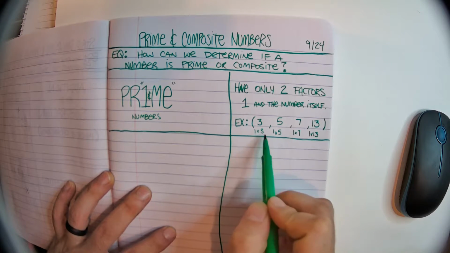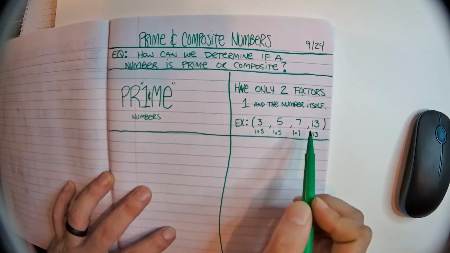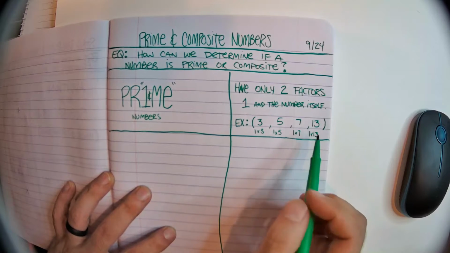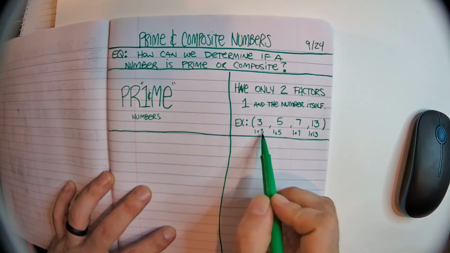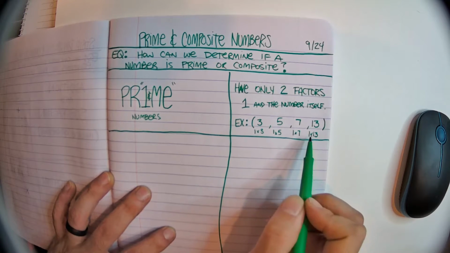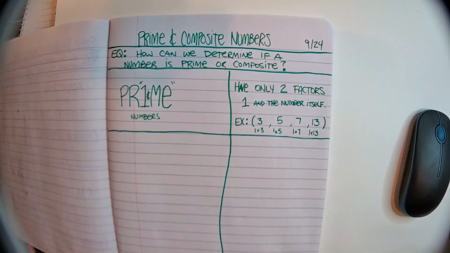You can't multiply any other whole numbers and get 3. You can't multiply any other whole numbers and get 5. You can't multiply any other whole numbers and get 7. You can't multiply any other whole numbers and get 13. The only way to make those is 1 times 3, 3 times 1, 1 times 5, 5 times 1, 1 times 7, 7 times 1, 1 times 13, 13 times 1. All right, so that's prime numbers.